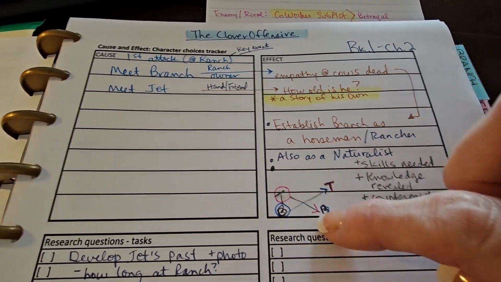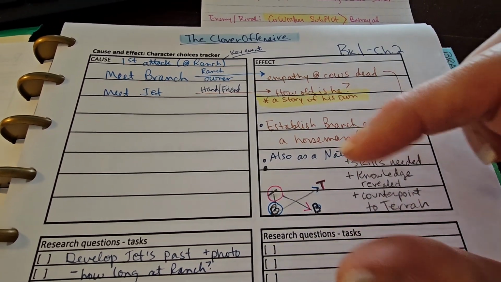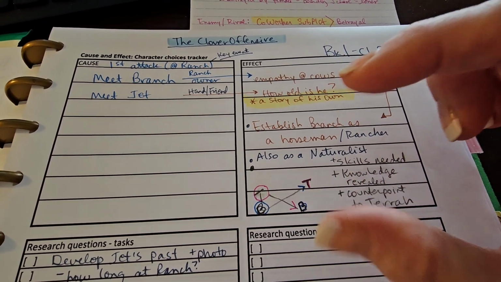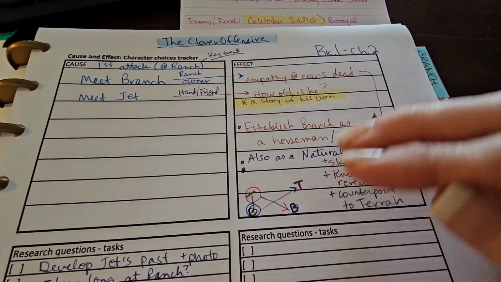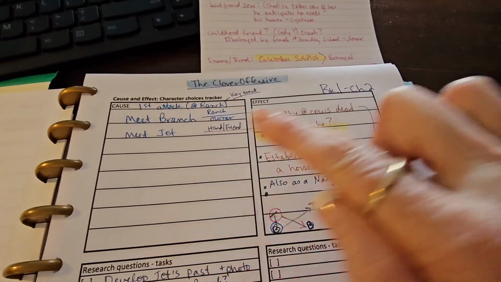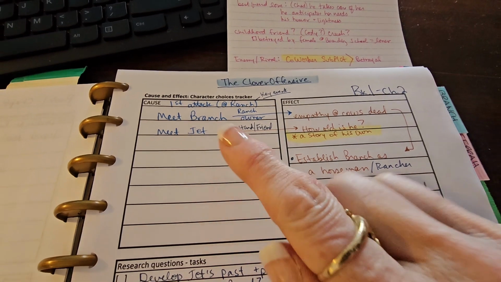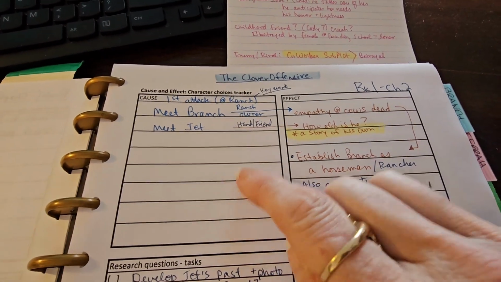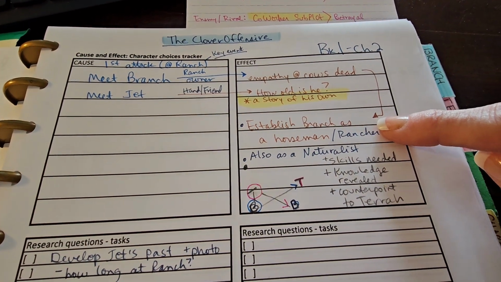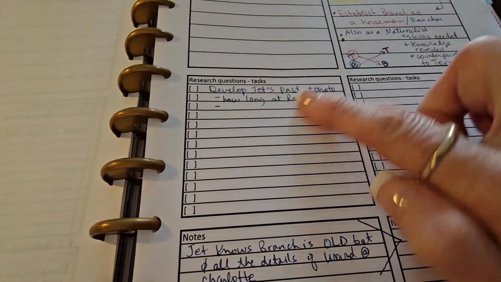So between the two of them, because they each have complements to one another, they can each share in each other's skills. That's how you're building out that relationship. And you're using your cause and effect tracker to figure out what happens over here, how does it function, what is the result, what is the effect, and then what have I left out that I need to figure out.